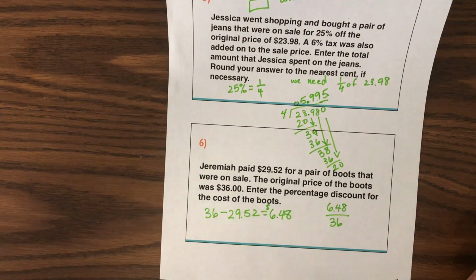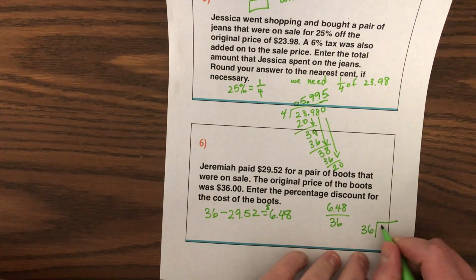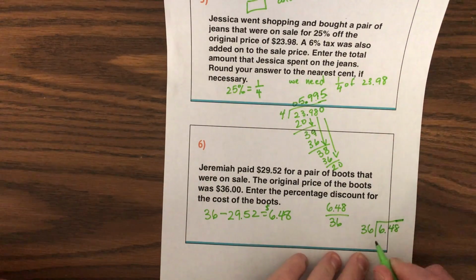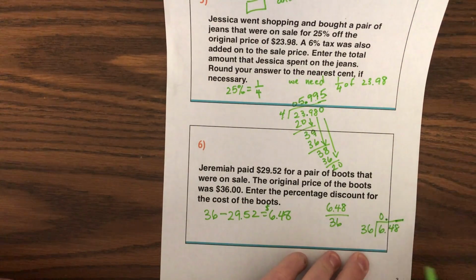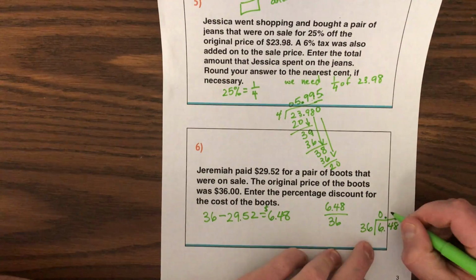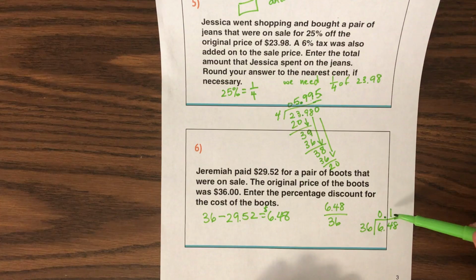Another tough division though, I don't know if you're going to get calculators for this on the SBA, so you would need to put that top number in the box, 648, and divide it by 36. And since 36 doesn't go into 6, I'm going to put a 0 there. I'm going to put my decimal, and I'm going to think about how many times 36 goes into 64, which is only one time. So I see a 0.1.